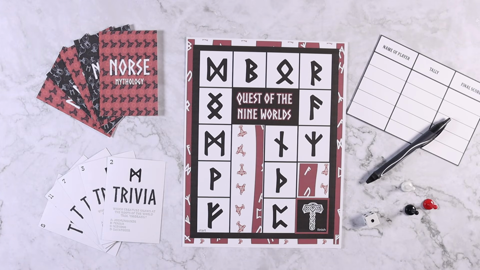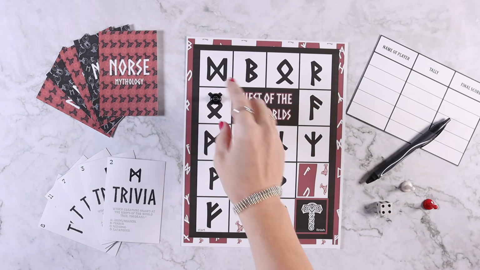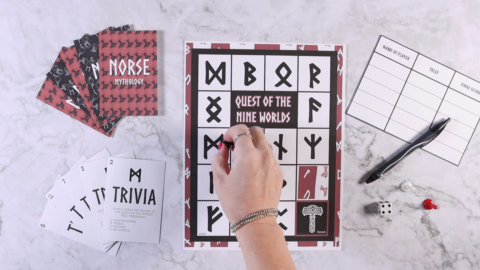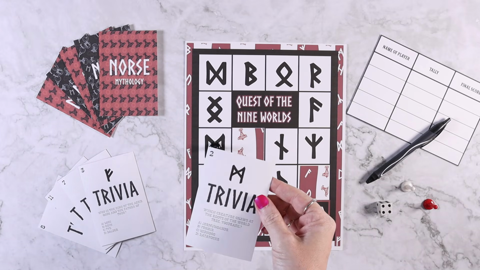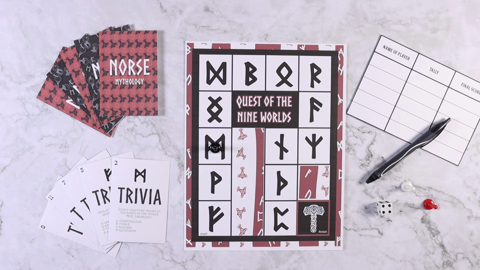The third game we have is Quest of the Nine Worlds. So this is a trivia-based game. You will have each player roll a dice, and then they will move that many spaces. Whatever the symbol is, so for example, if I had landed there, that is the trivia question that you would ask. And then you will keep a name and a tally and a final score for each player as you play the game. You can either play until everybody gets to the finish, and then you can see who has the highest score, or you can play for a certain amount of time. Like if you're like, oh, we have 15 minutes, let's play for 15 minutes. That can work as well.